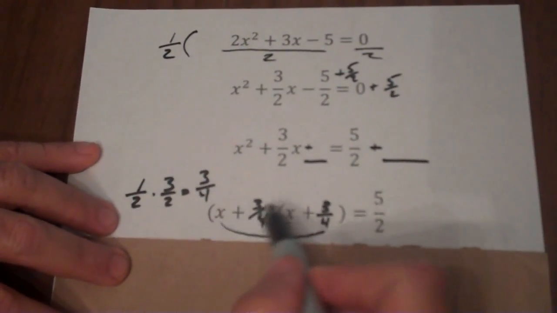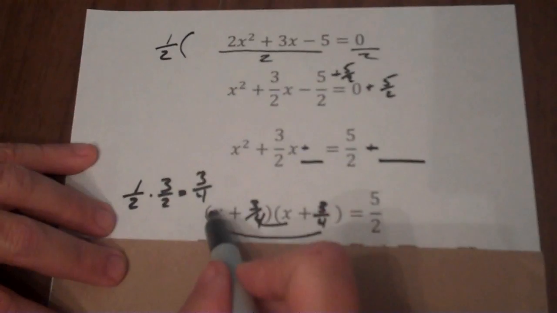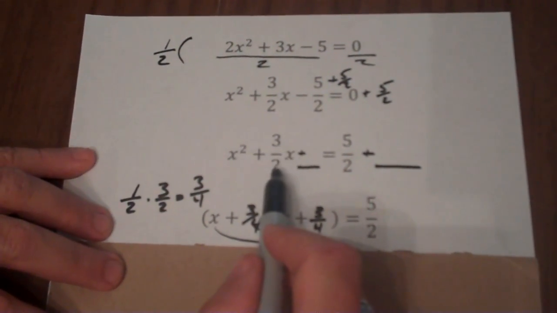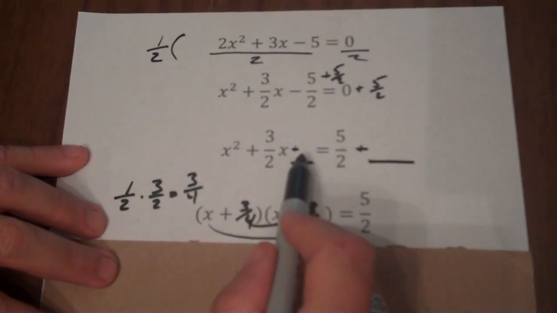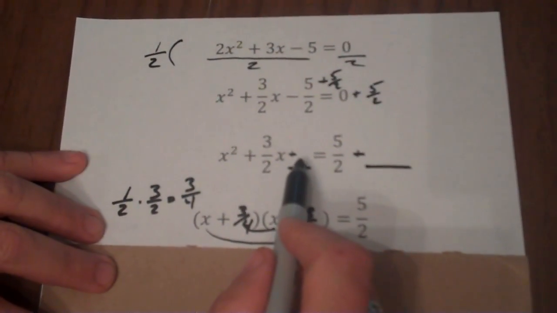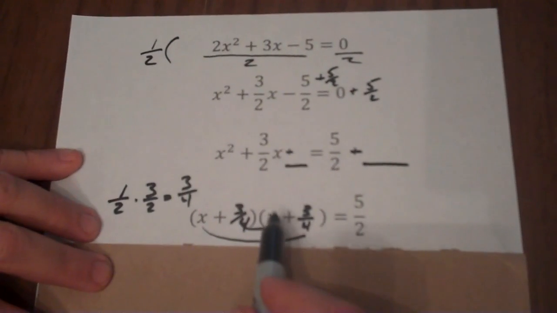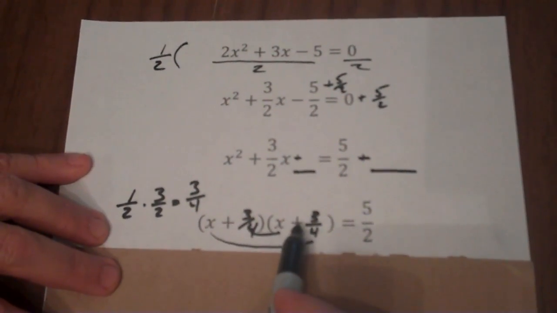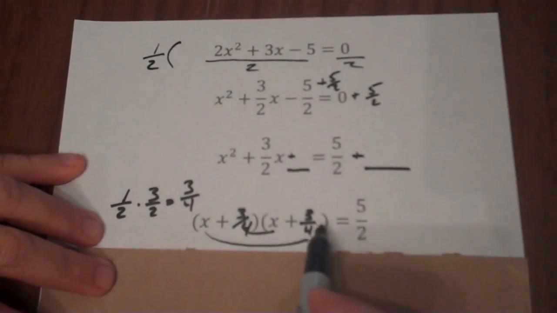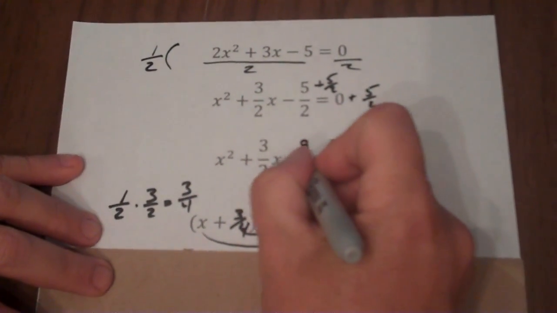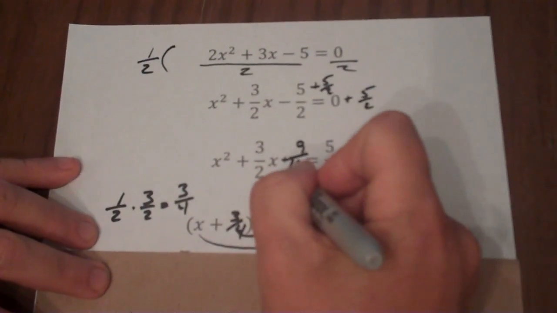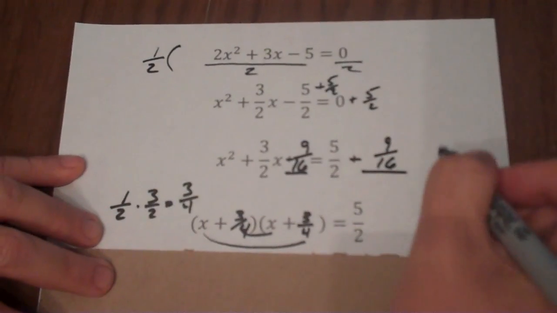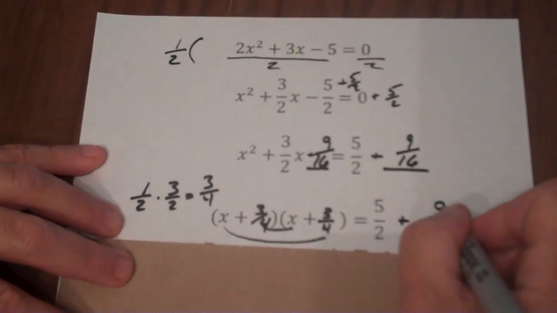I know that my first terms give me my x squared. My outside and inside give me my middle term, which I was required to have. I now can determine what this last term needs to be in order to factor into this perfect square trinomial, this number or binomial times itself, in other words. 3/4 times 3/4 gives me the 9/16 here. But I can't just add it to the left side, I've got to add it to the right side. And of course it would still be here in the next step.